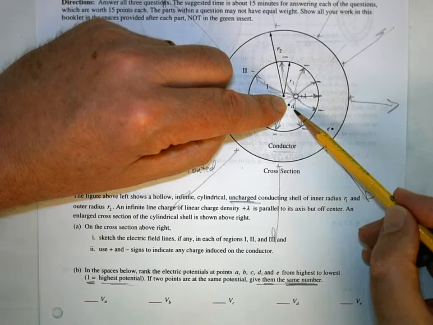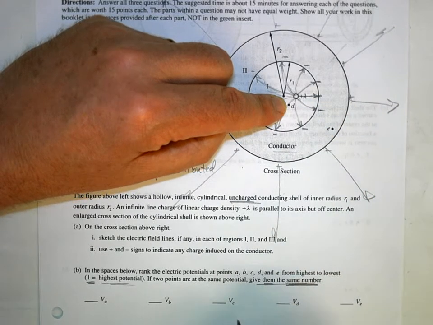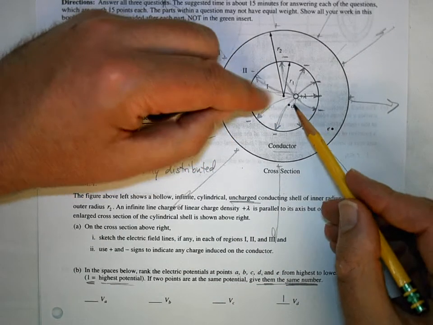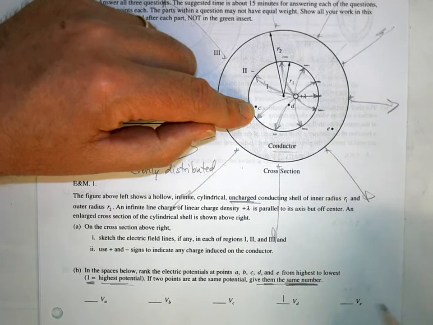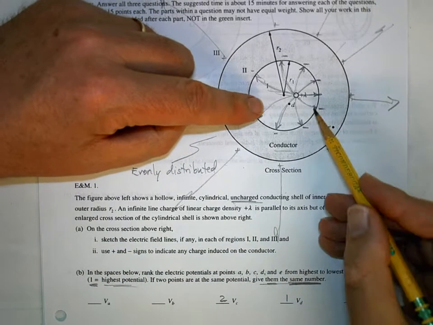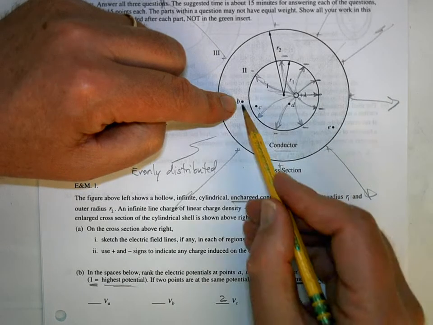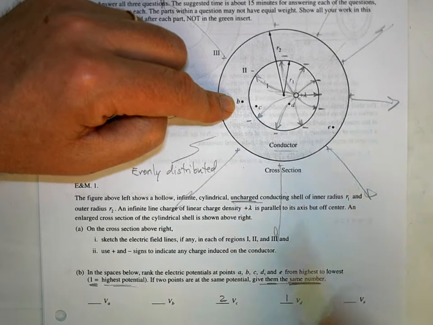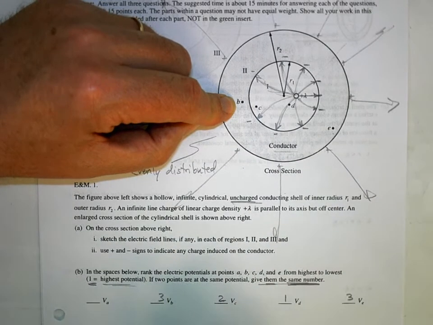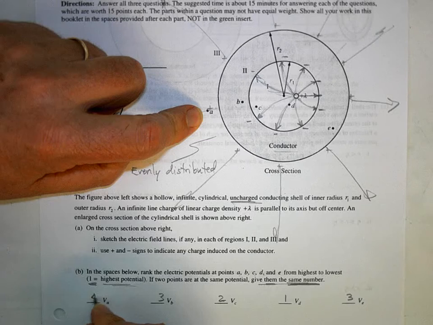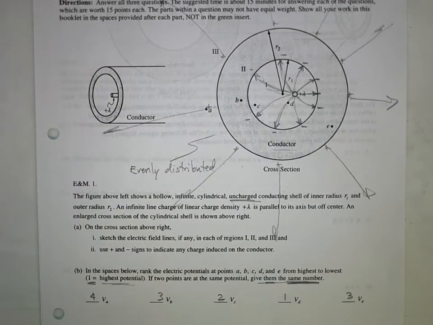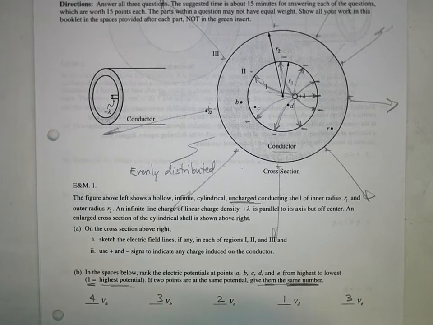So that means that D has the greatest potential. So V at D is number 1. Now let's go out. That means C has the second most potential. And then I come out. Now B and E both have the same potential. So they have 3, 3, 3. And then, of course, A has the least amount of potential, so we'll call it number 4. So that's how you do that one.